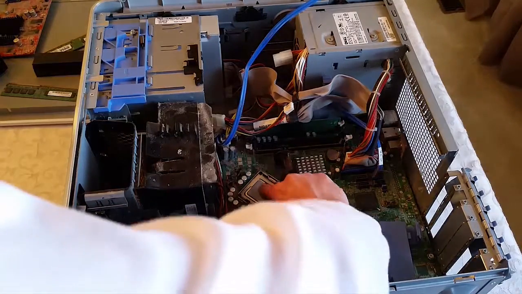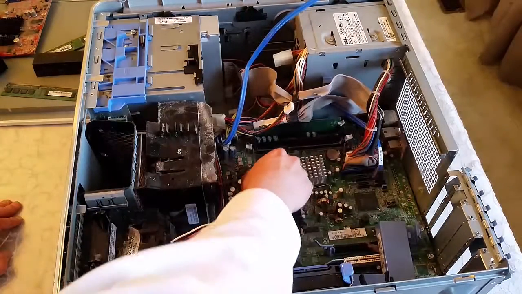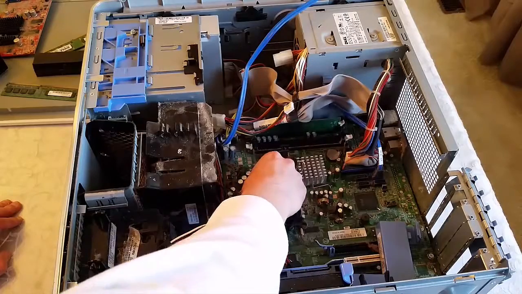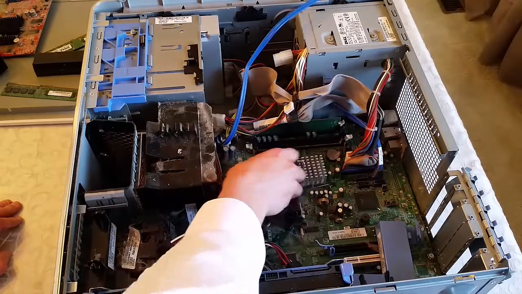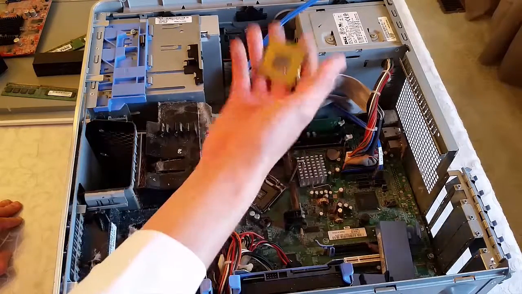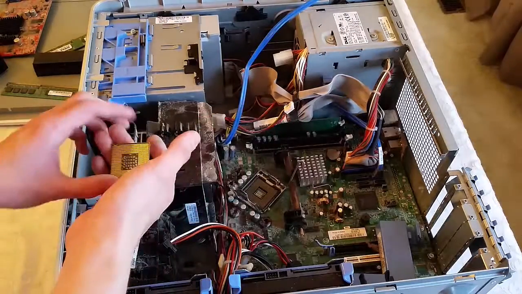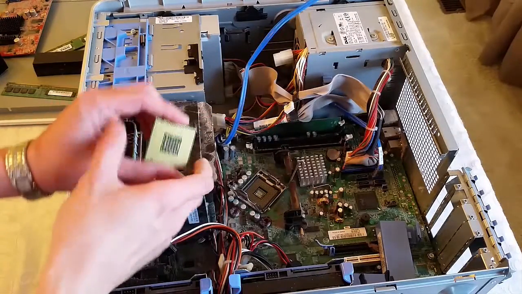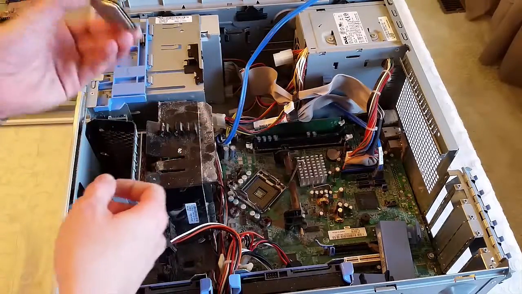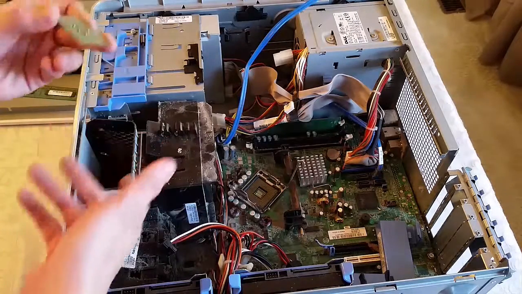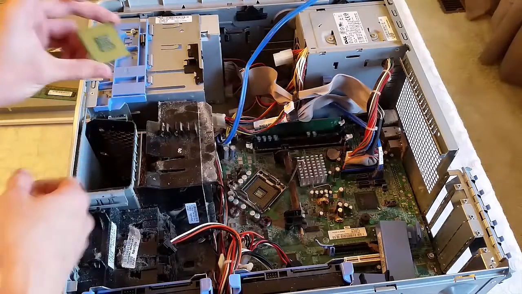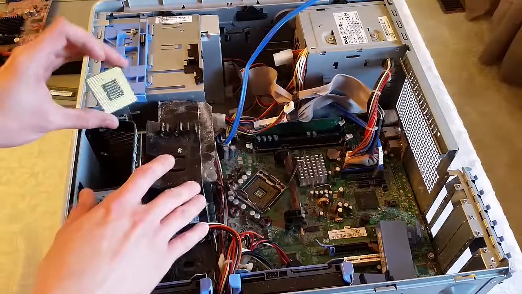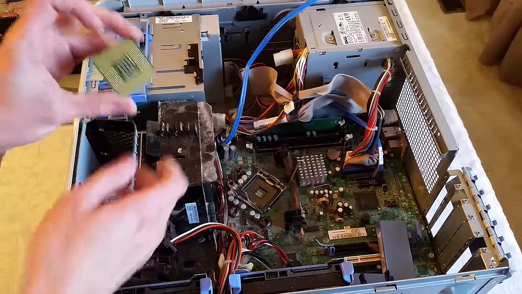Here underneath that heatsink, we have the CPU. So let's pop that guy out here. It's an old computer, so I don't really care about it, but don't go opening up your computer and looking at this stuff unless you know what you're doing. I could just inadvertently be totally damaging the computer by doing this, so don't follow my example here.